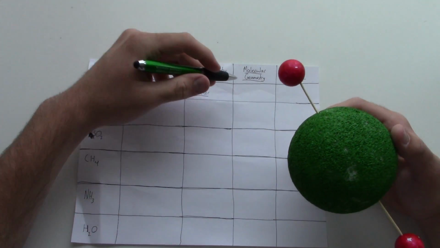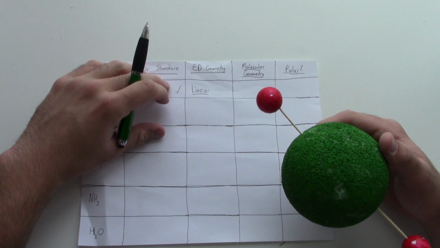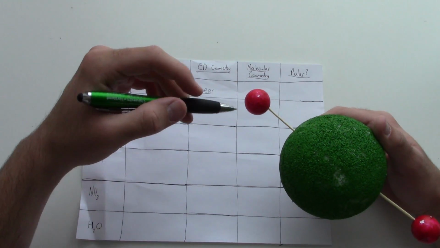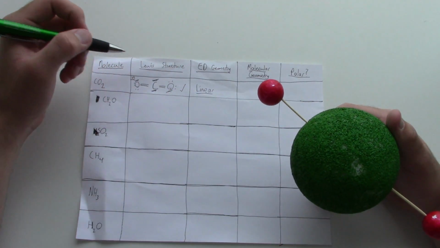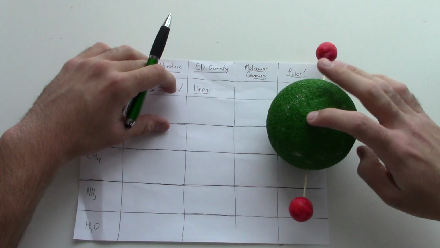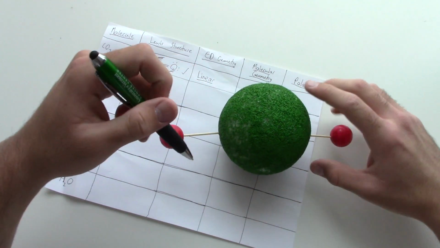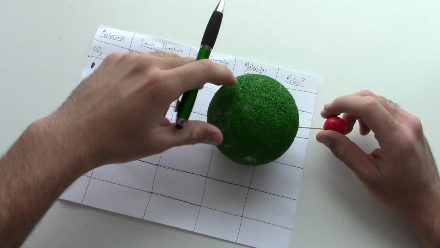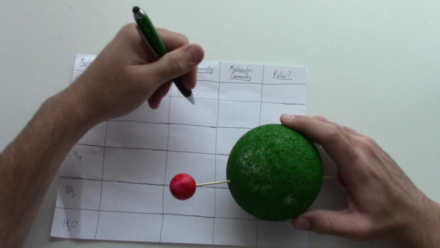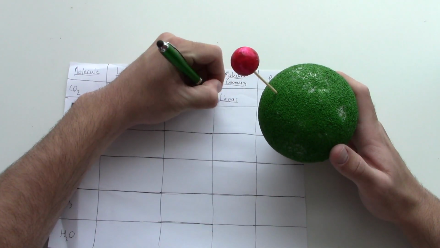Our molecular geometry depends on the atoms, not only the lone pairs. It matters if the groups of electrons around the atoms are lone pairs or atoms like this. So this will also be linear because it looks like a line, and there are 2 atoms, 2 bonding groups around our central atom. So that's how we would answer this question.